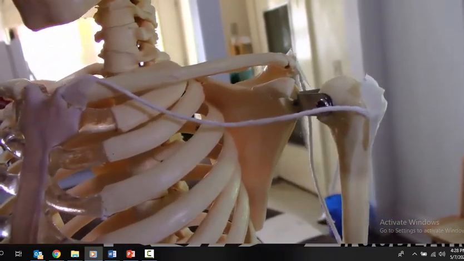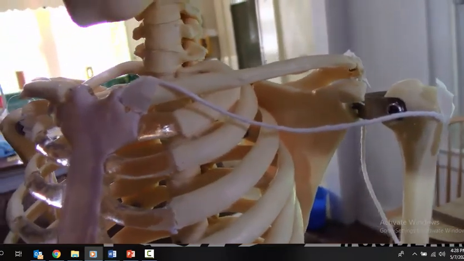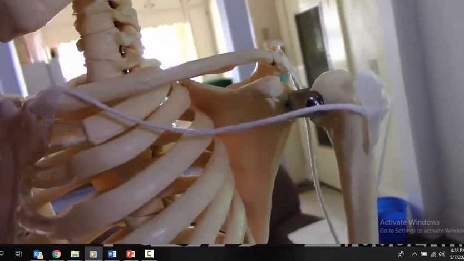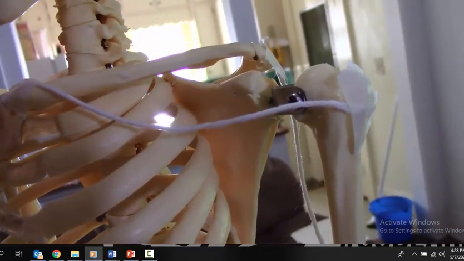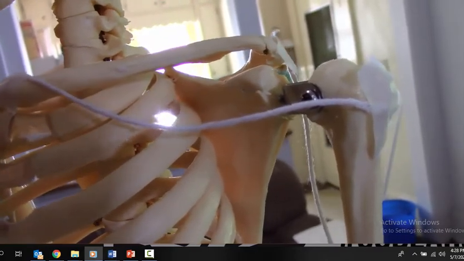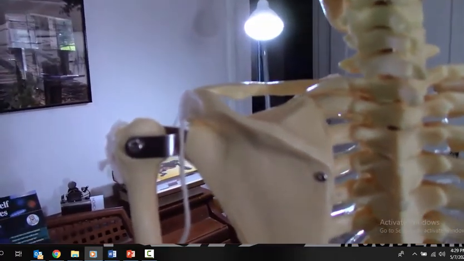So that would be what? The pectoralis major, originating on the sternal end of the clavicle and inserting on the greater tubercle and the intertubercular groove of the humerus. Back here to the deltoid muscle.